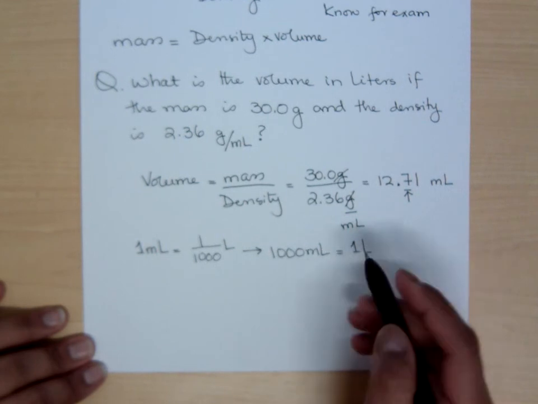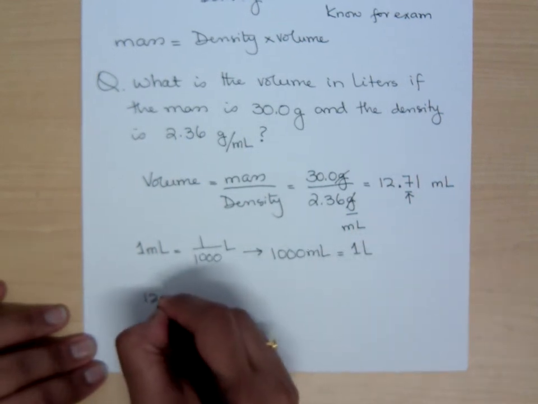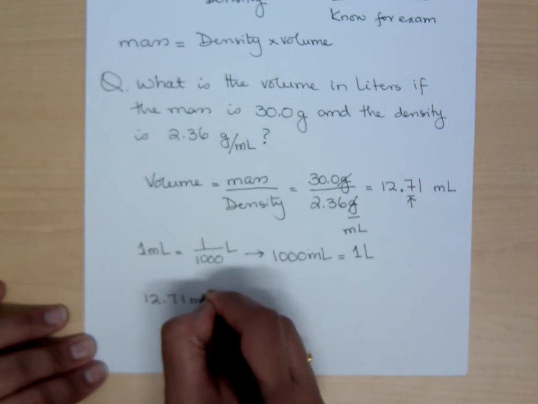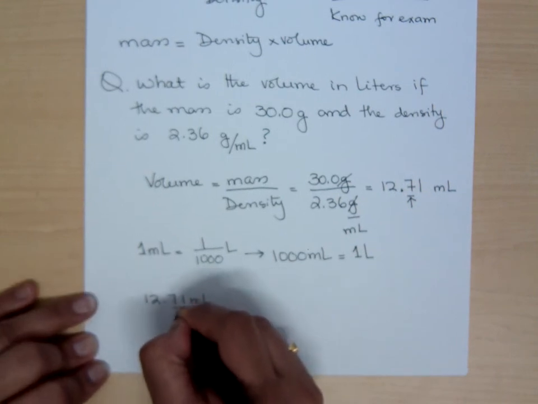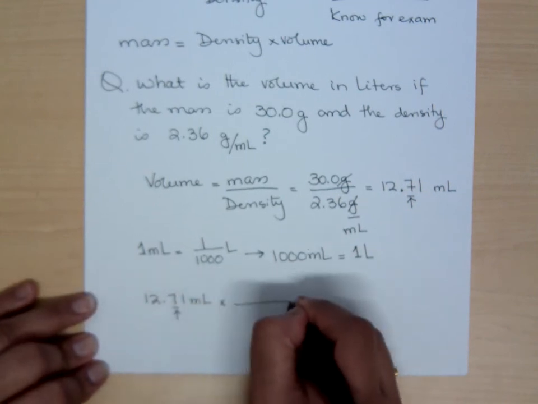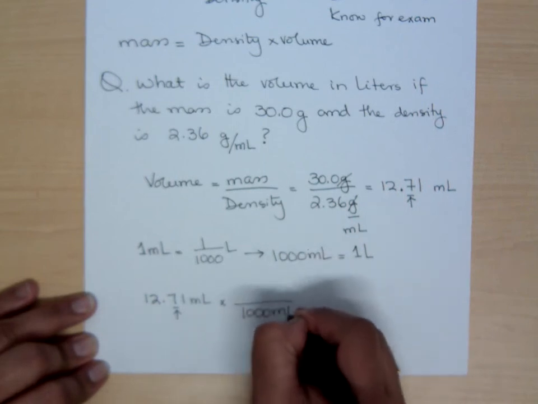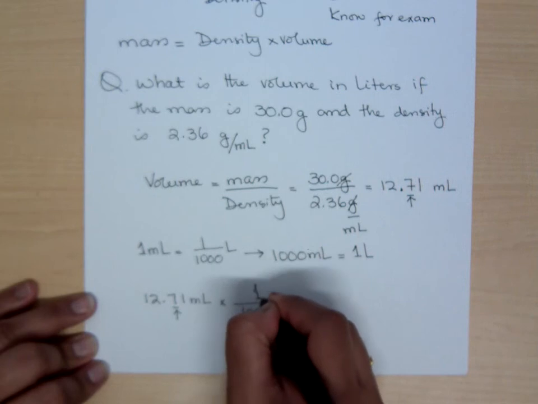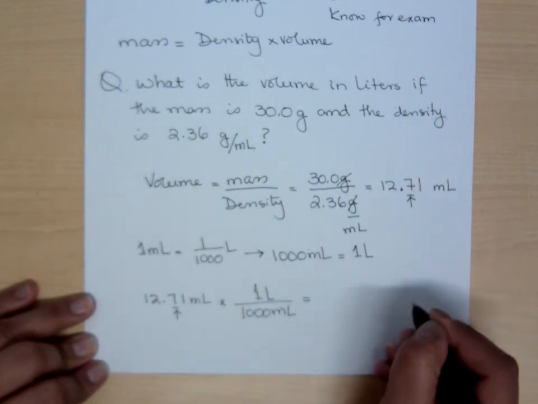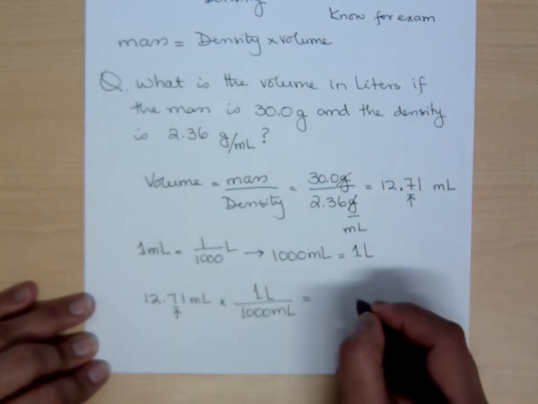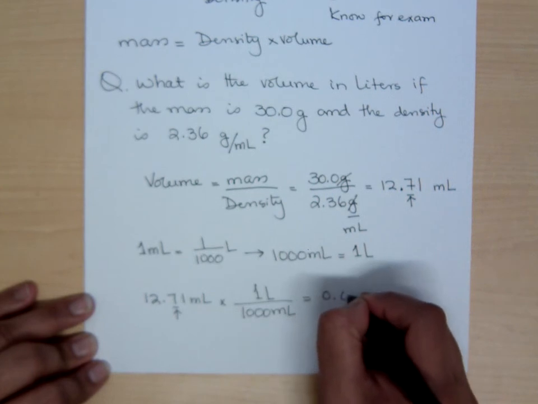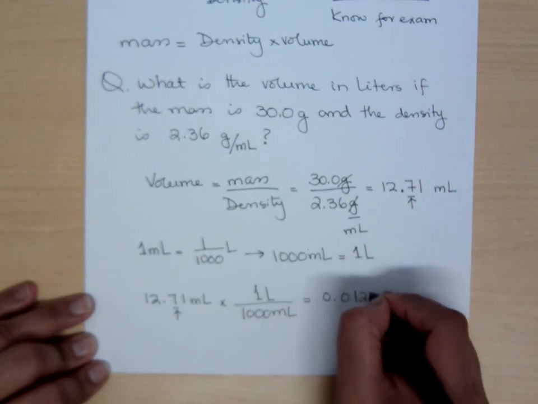Therefore, 12.71 milliliter will use the conversion factor such that this 1,000 milliliter will come on bottom, the 1 liter will come on top. Once we have calculated this, the answer comes out to be 0.0127 liters.